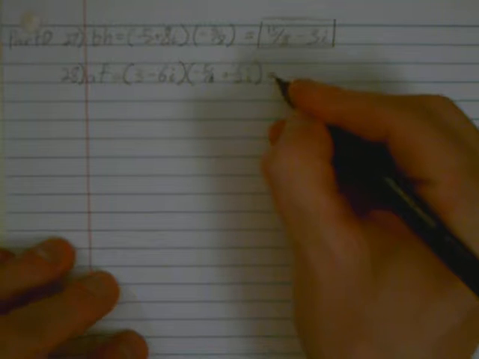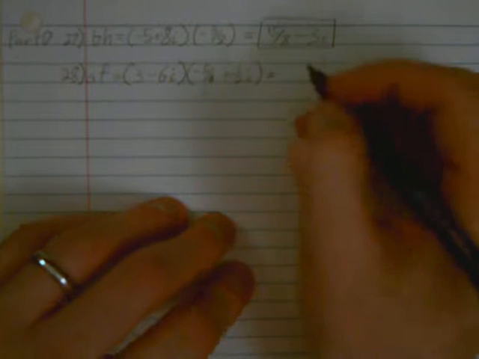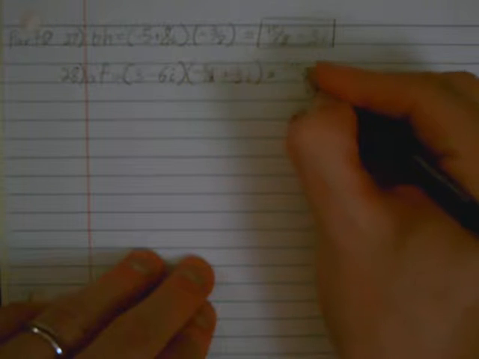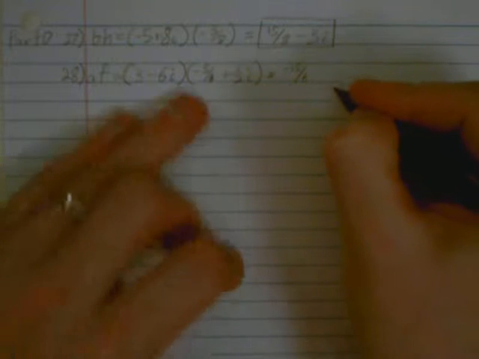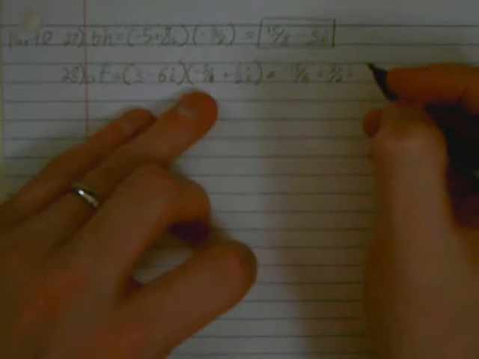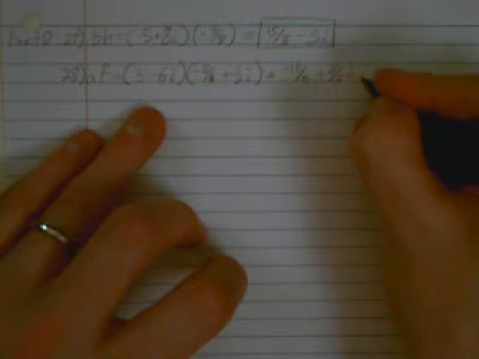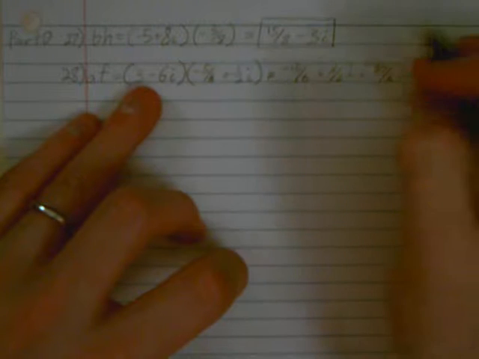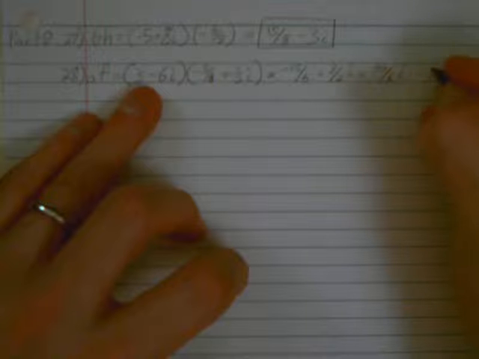Now I'm going to have to do some FOILing here, and I'm going to write it as fractions, and I'll worry about reducing later. So 3 times -5/6, that's going to be -15/6. 3 times 1/2 i, that's 3/2 i. -6 times -5/6, that ends up being plus 30 divided by 6i. And then -6 times 1/2, I'm going to go ahead and just write that as -3i squared.